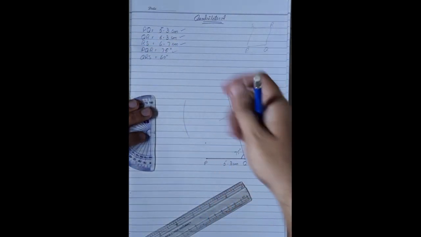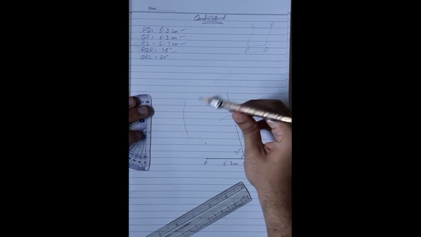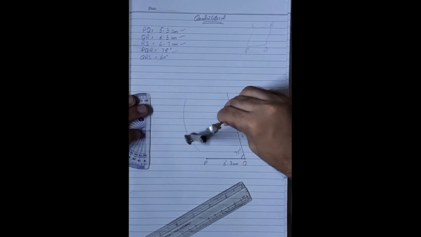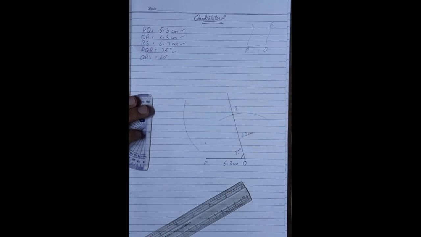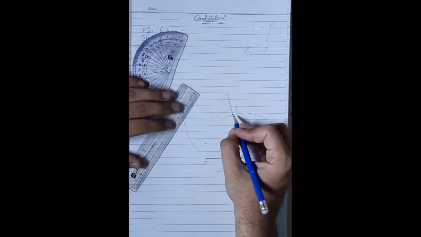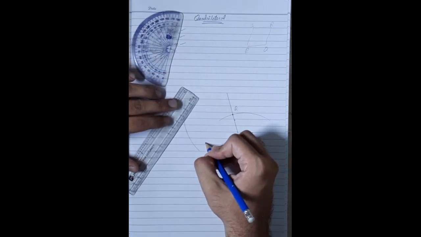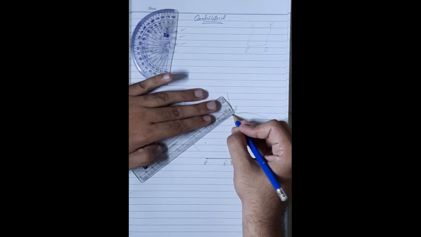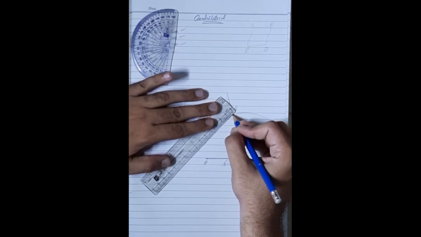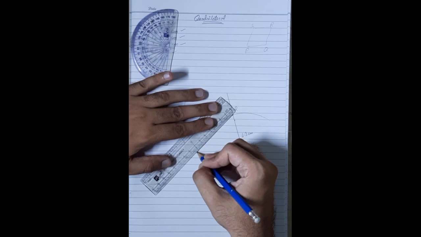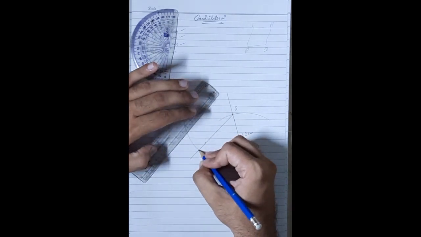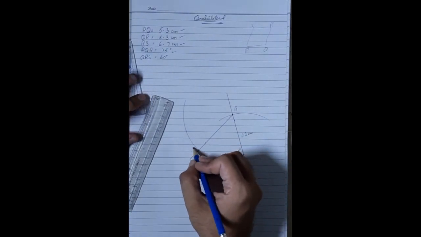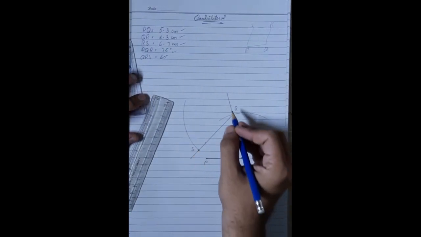Now this arc is a bit small, so we will extend it till here, and after that we will join this point, this 60 degree mark, and this arc. So this is our point, that is S. This is PQRS.